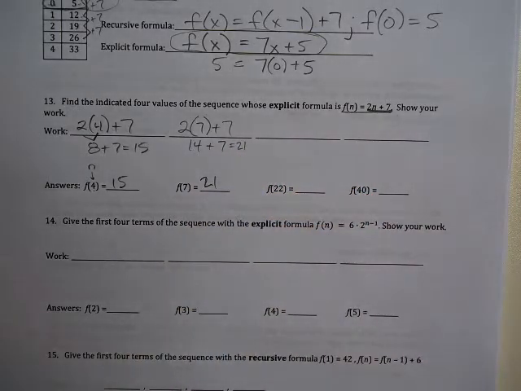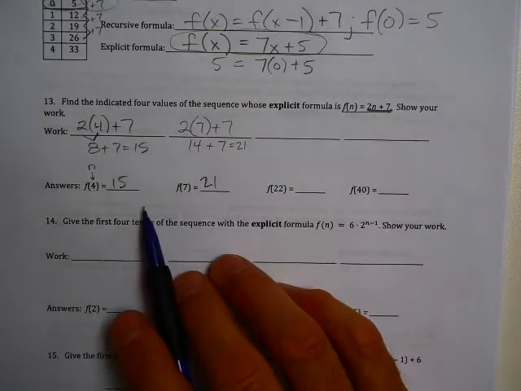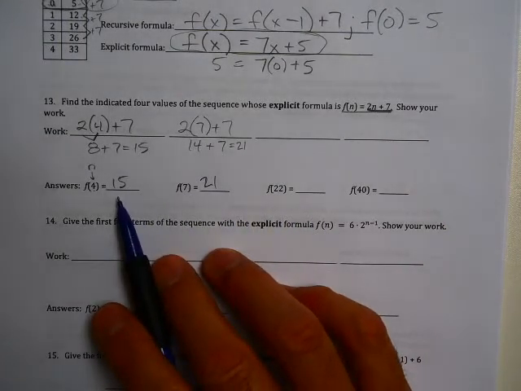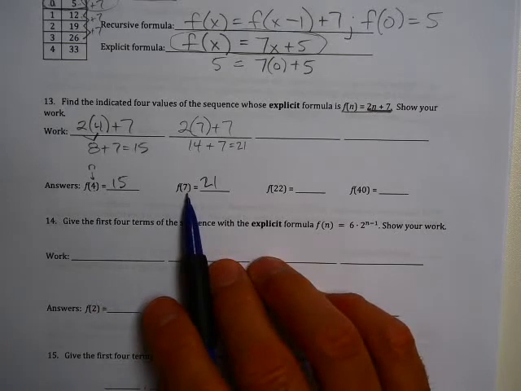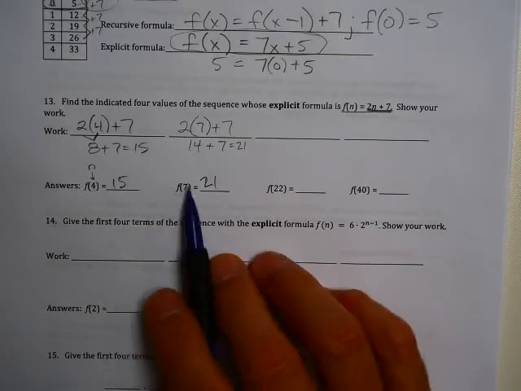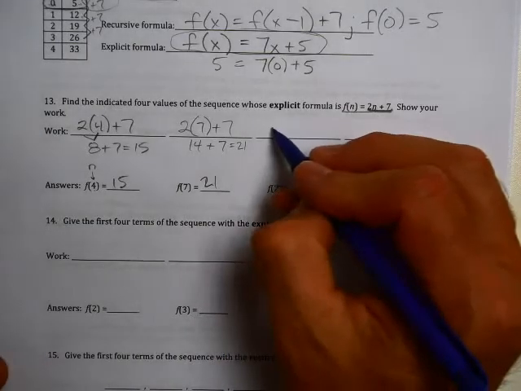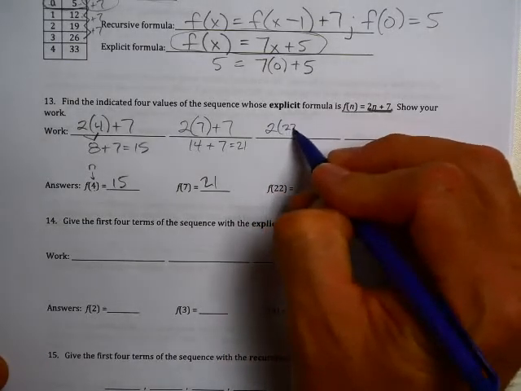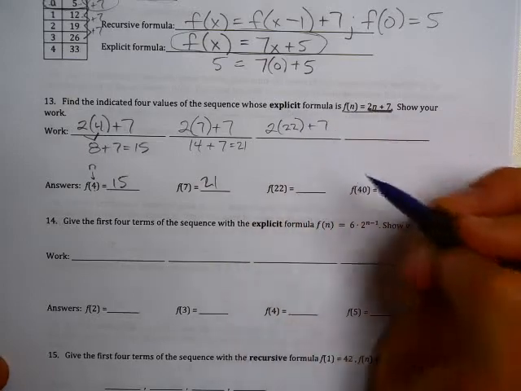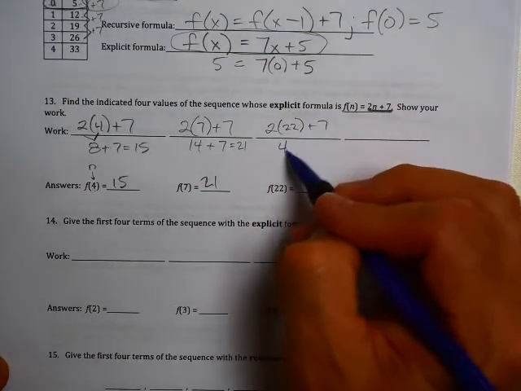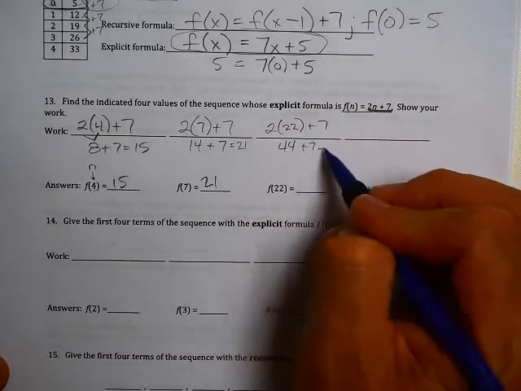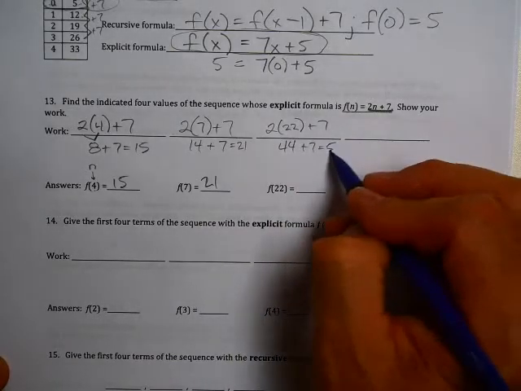Now, this is a sequence. What's going on is a little tough here because we're jumping numbers. So plugging in again the 22. 2 times 22 is 44. Plus 7 equals 51.